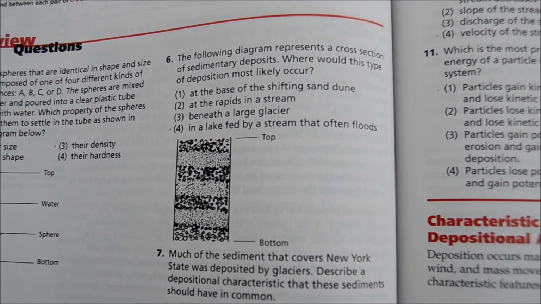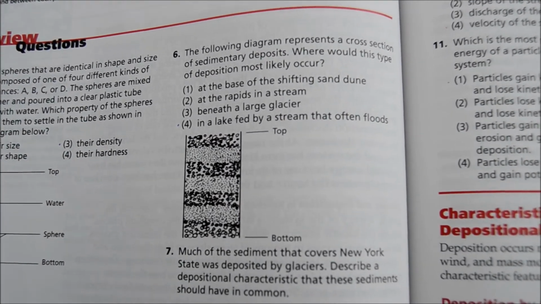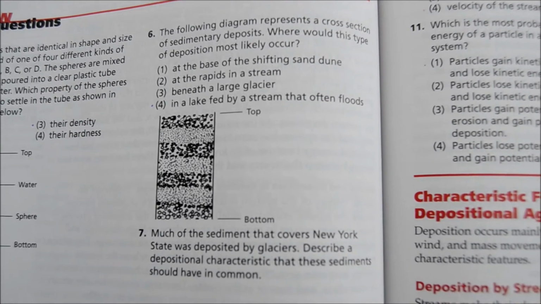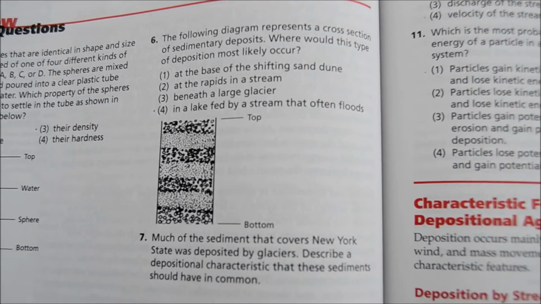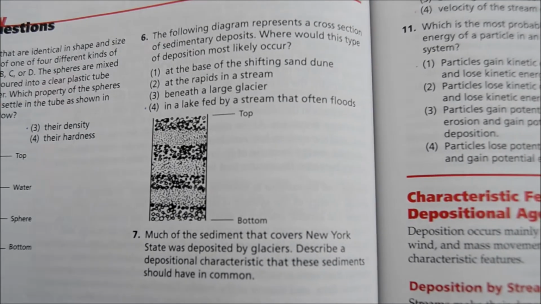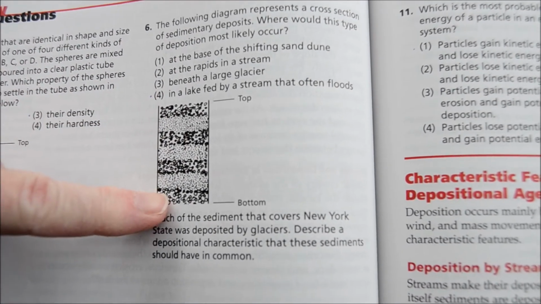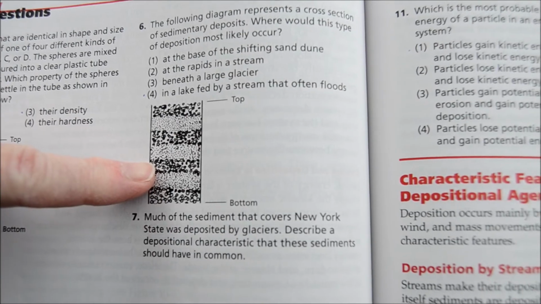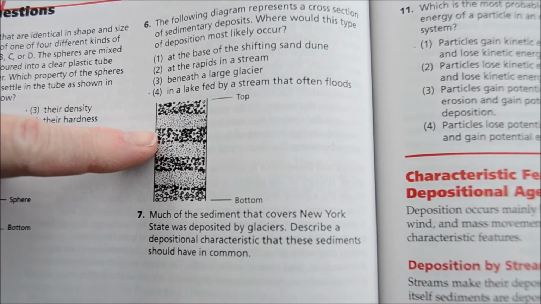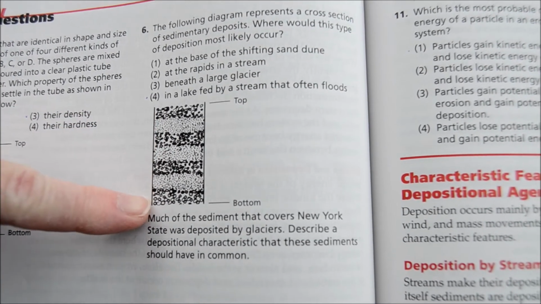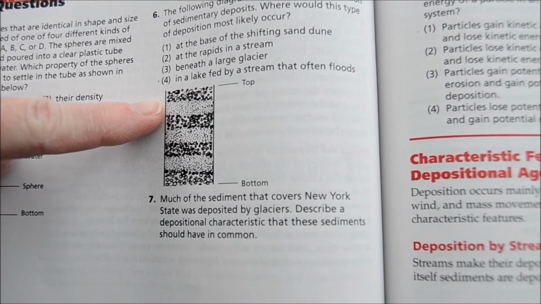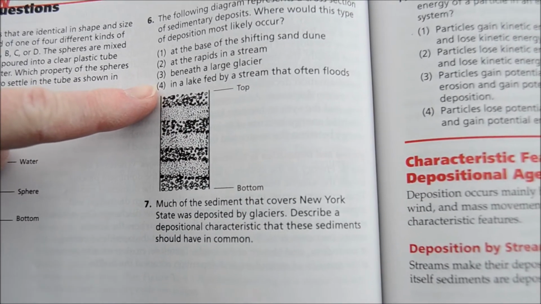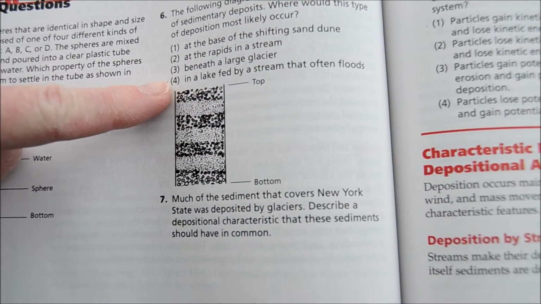Number 6. The following diagram represents a cross-section of sedimentary deposits. Where would this type of deposition most likely occur? So if I'm looking at it, I have larger ones than smaller ones. Larger ones, smaller ones. Larger and smaller. So I have vertical sorting. Where do I have vertical sorting? Well, that would be in a lake that's fed by a stream that often floods.